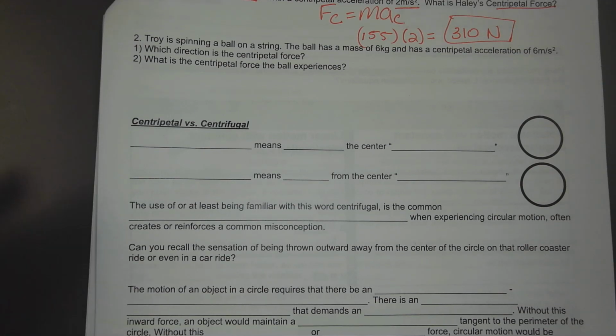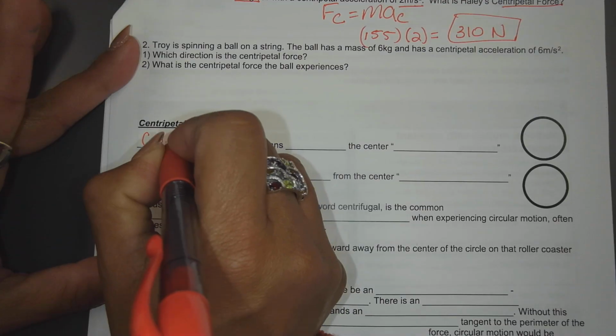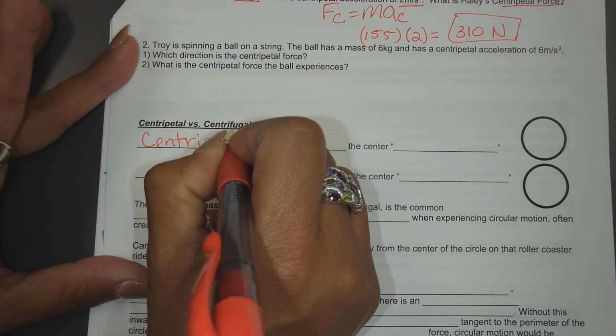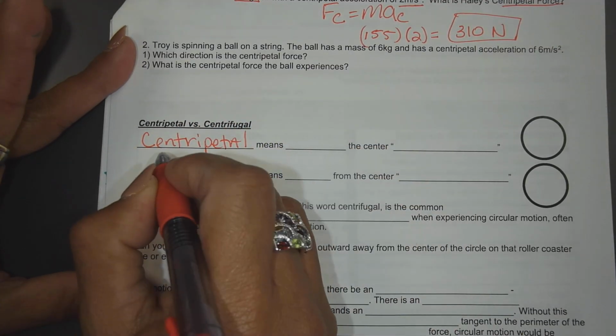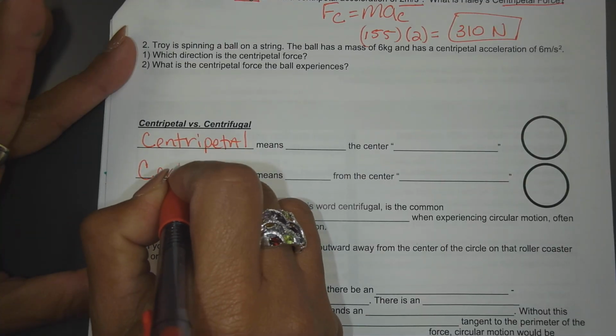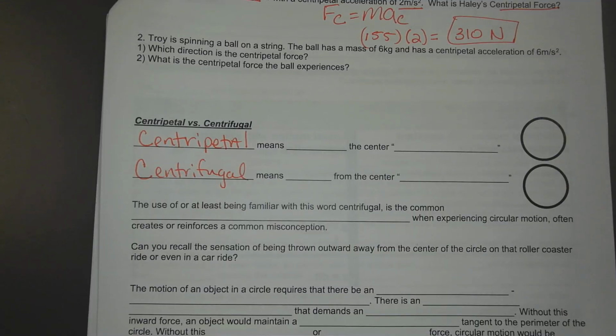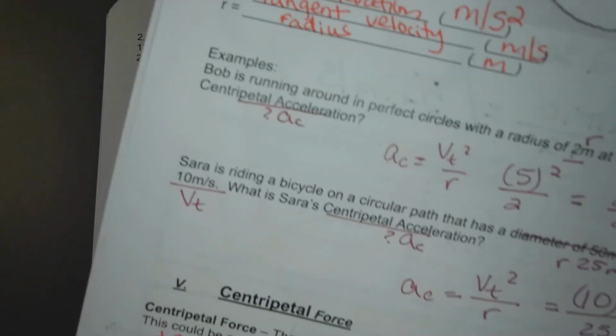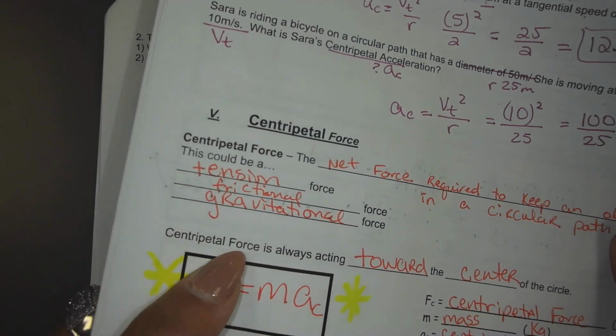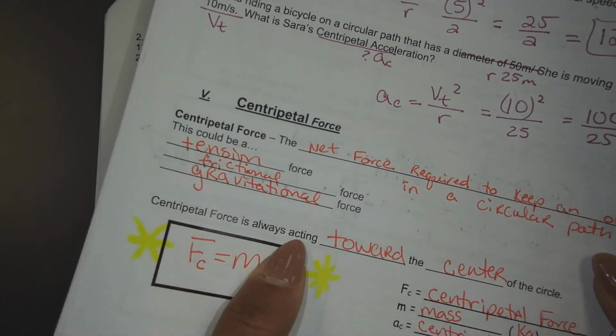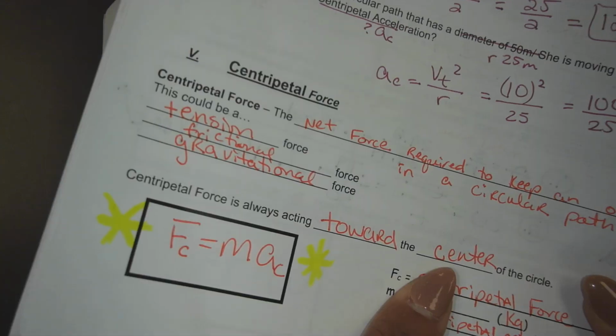Now, centripetal, we actually already talked about. Centrifugal is a different word. We haven't talked about that yet. Now, I talked about centripetal already a few times. For an example, on the previous page, centripetal force is always acting towards the center.